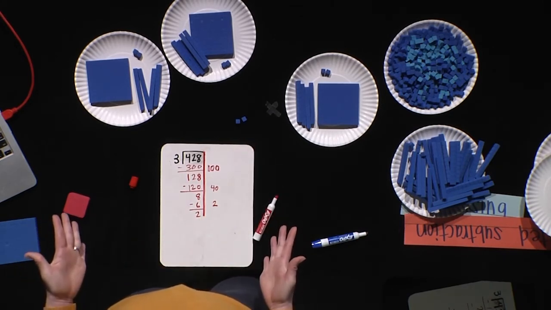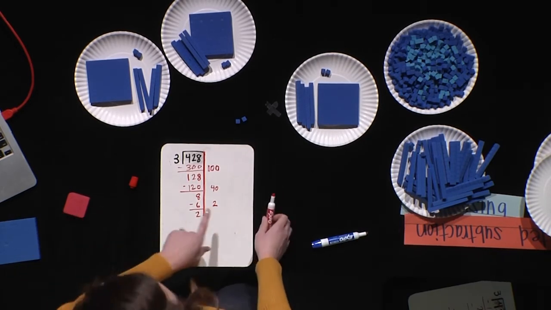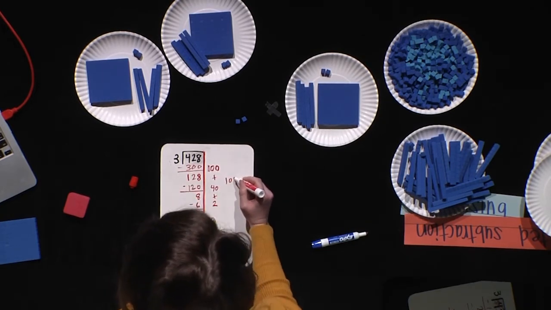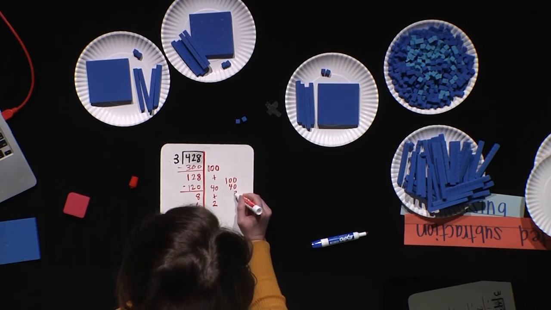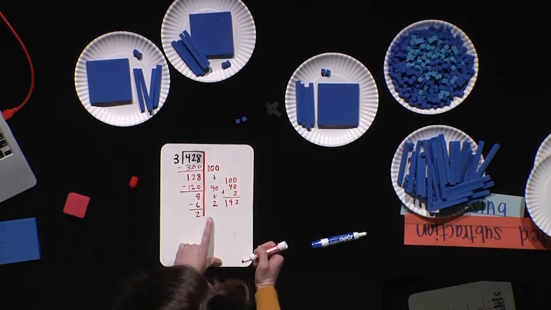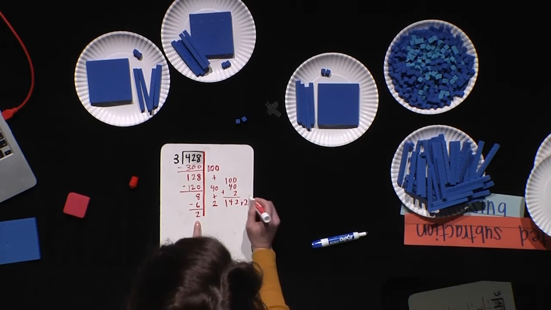Do you see the partial quotients? I have 3 partial quotients this time. And when I add them up, make sure you line them up, my 4th graders. You're going to get 142 remainder 2.